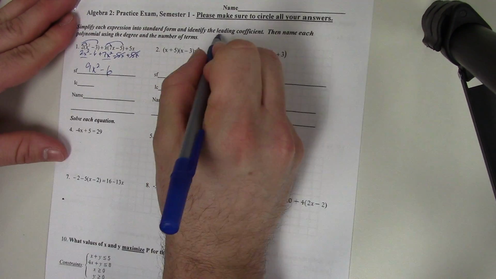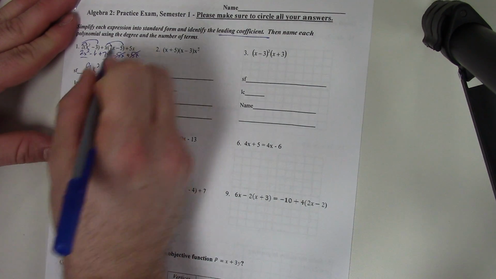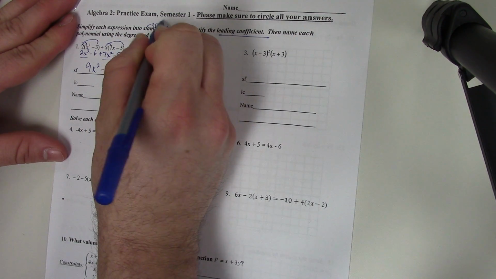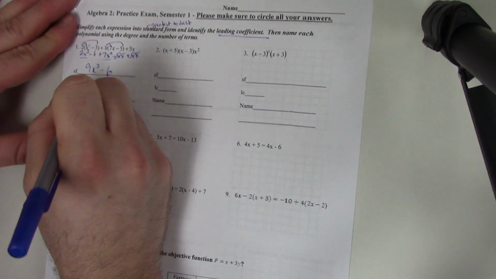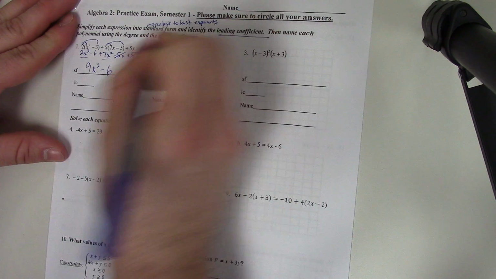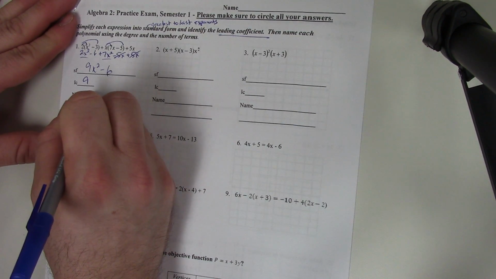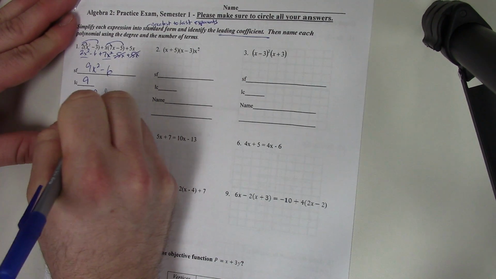LC is for leading coefficient, which is the number in front when you write it in standard form. And standard form, remember, means from greatest to least, in terms of exponents. So my leading coefficient here is 9 because it's the one in front. And this is a quadratic binomial.